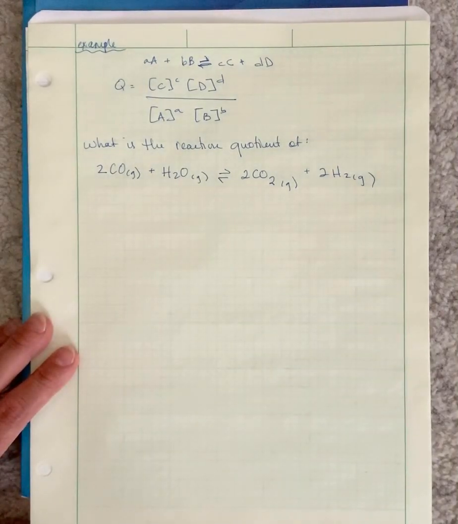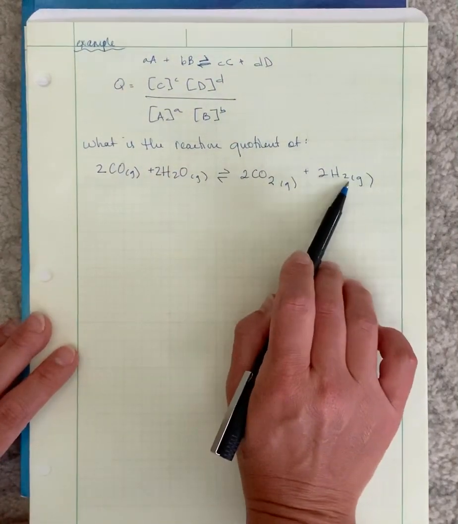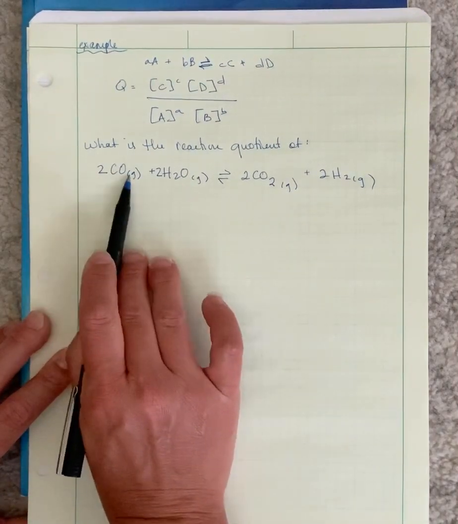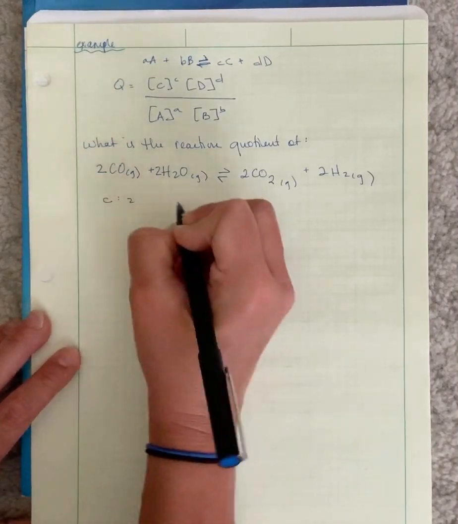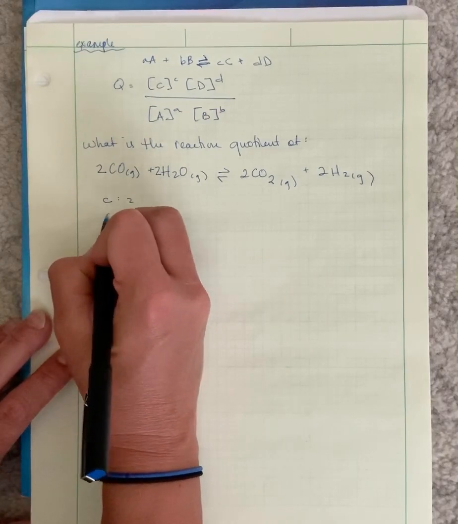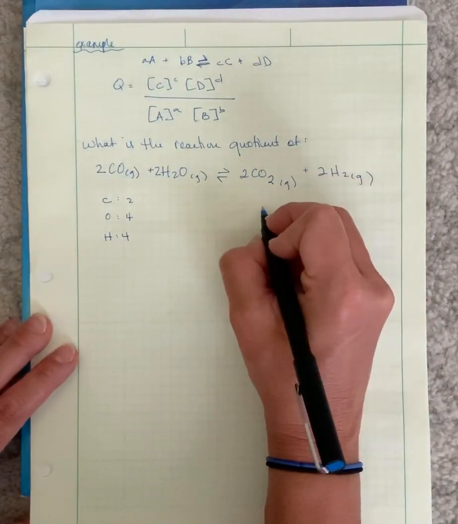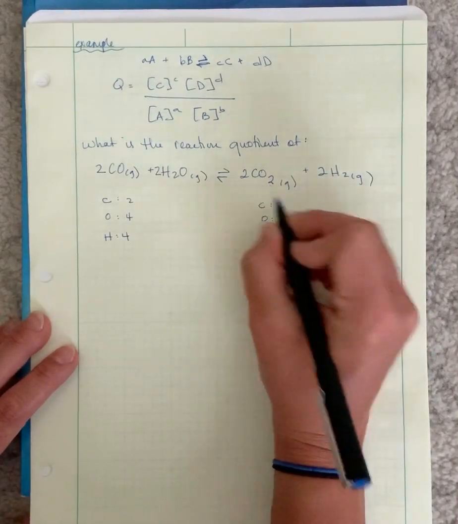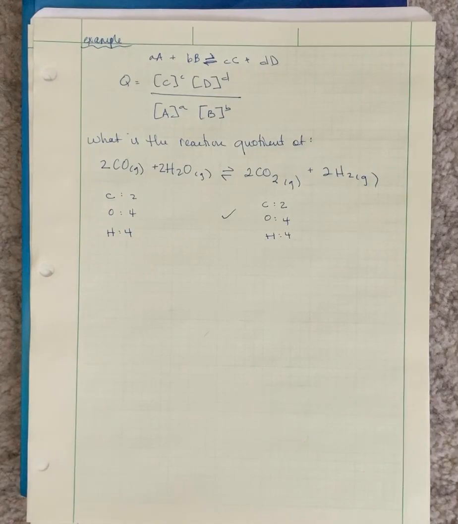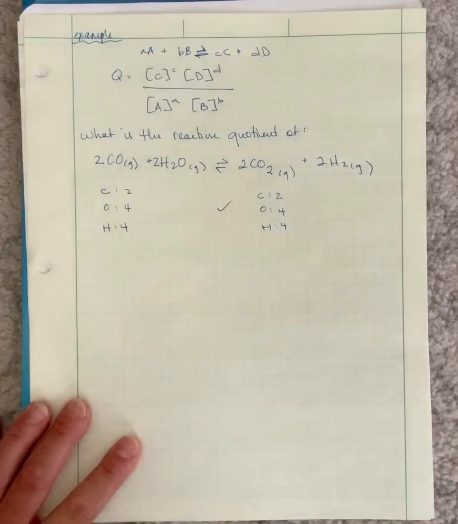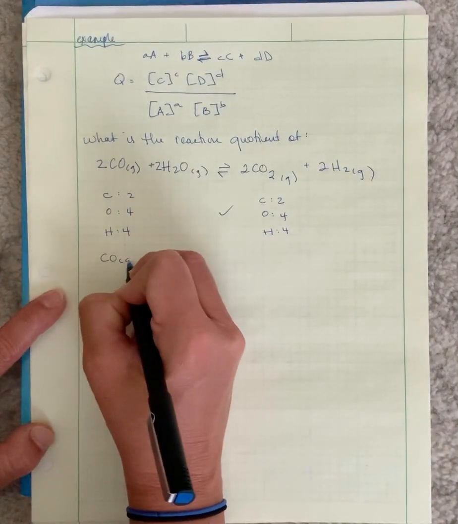So we need to multiply water by 2. And then we have 4 hydrogens, 2 oxygen, 2 oxygen, 4 oxygen. So now, carbon, we have 2 on this side. Oxygen, we have 4. Hydrogen, we have 4. On this side, carbon, we have 2. Oxygen, we have 4. Hydrogen, we have 4. All right, so now we're balanced. But when we look at this equation, we see 2, 2, 2, 2. So would it be appropriate to say that our equation could also be written as this?